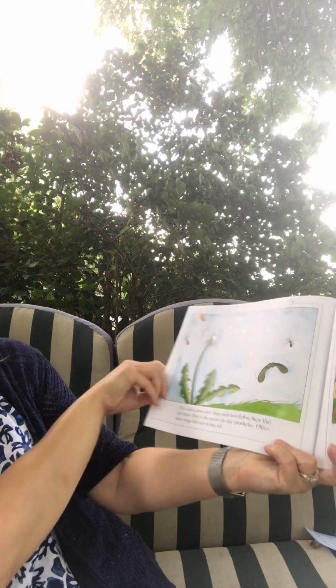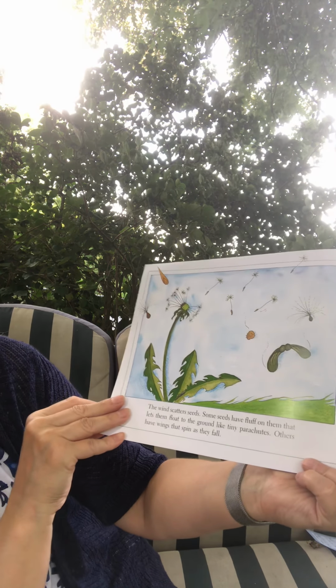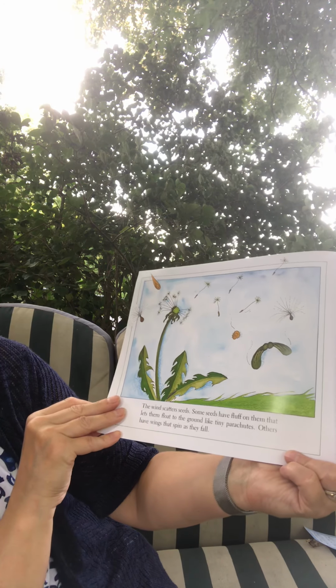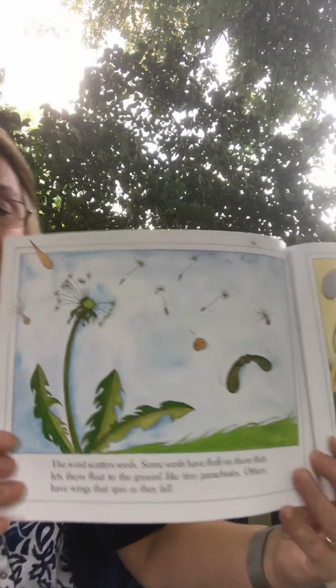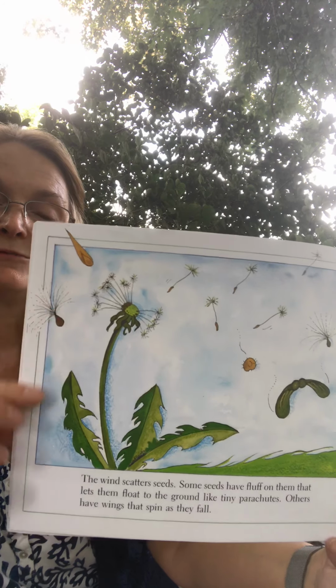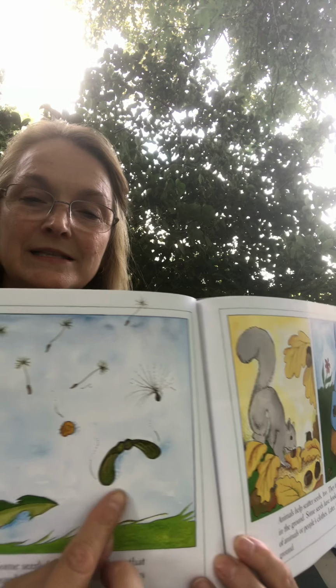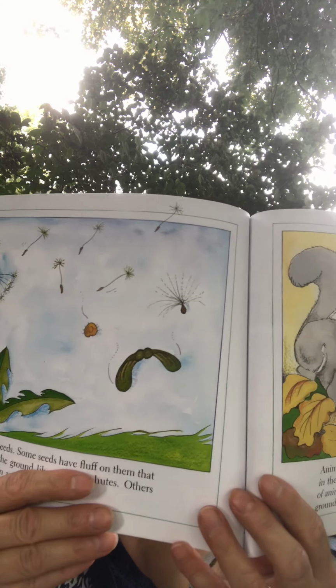Wind scatters seeds. Some seeds have fluff on them that lets them float to the ground like tiny parachutes. Others have wings that spin as they fall. Maybe you've seen this in your yard, a dandelion with a fluff on it. Or maybe this with the wings. That's from a maple tree.